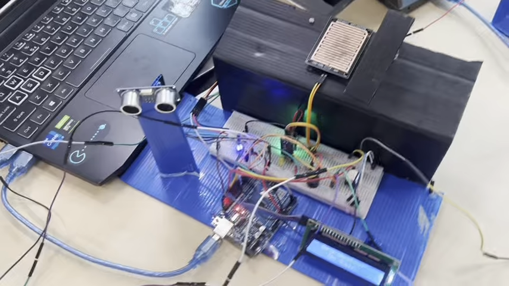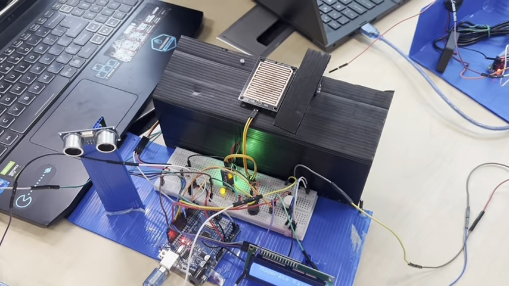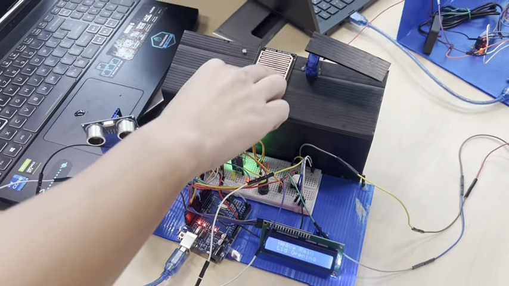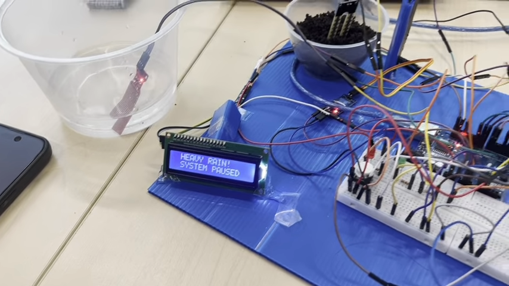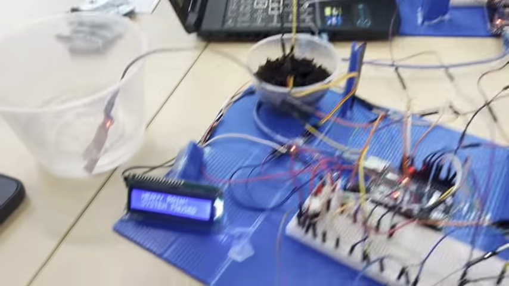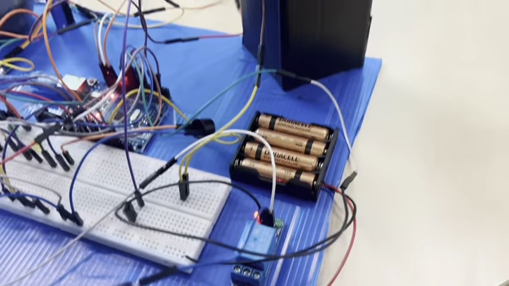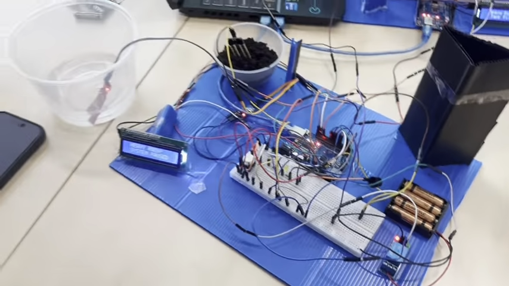And then when it is in heavy rain, every system will shut down, as shown right here. So when in heavy rain, the system will be paused. Even if the soil is dry, it will not function. It will not pump any water. As shown, the relay right here is in red light, so it is not pumping water. So the entire system has been shut off to save resources.